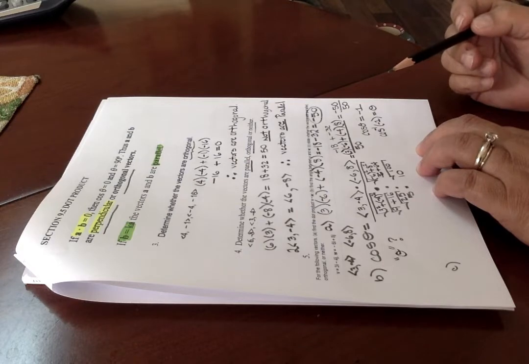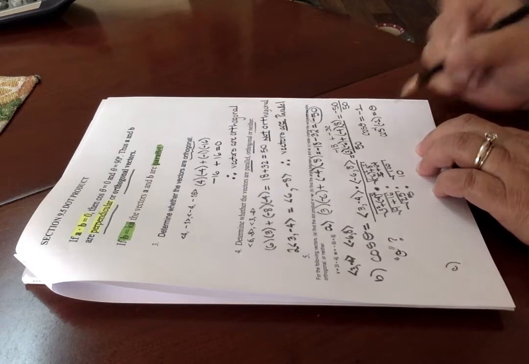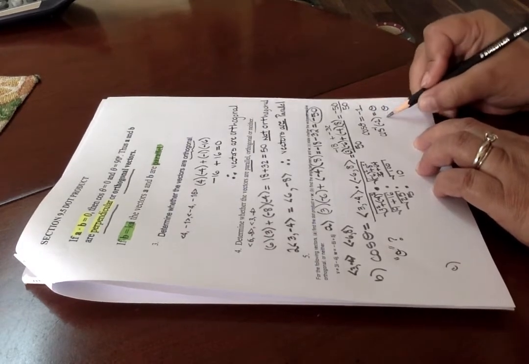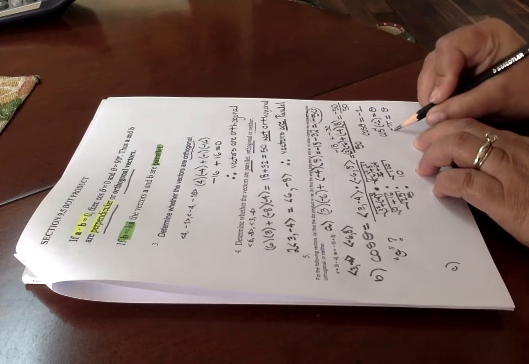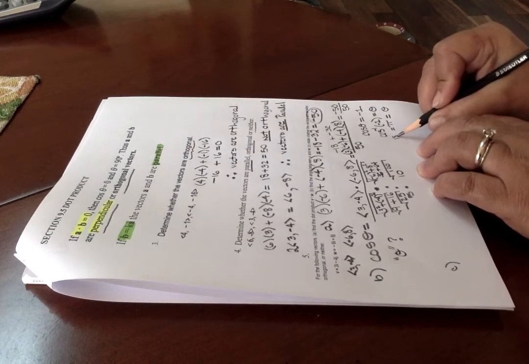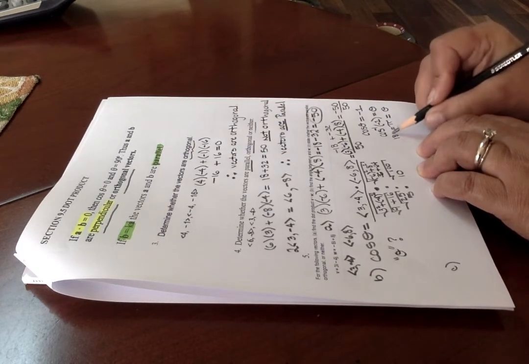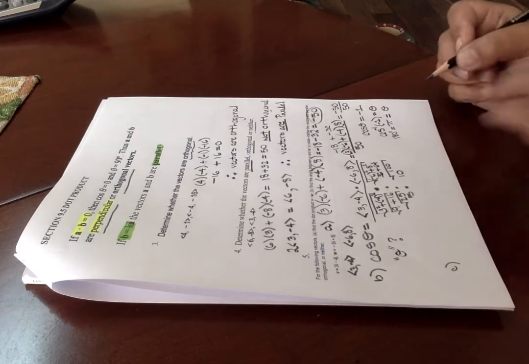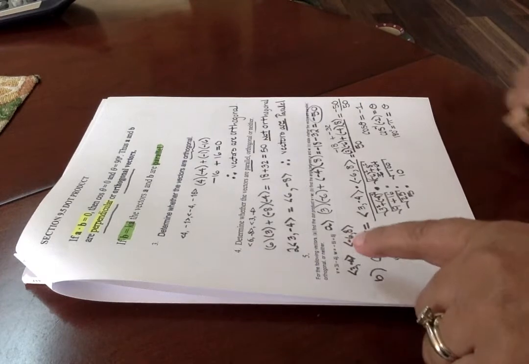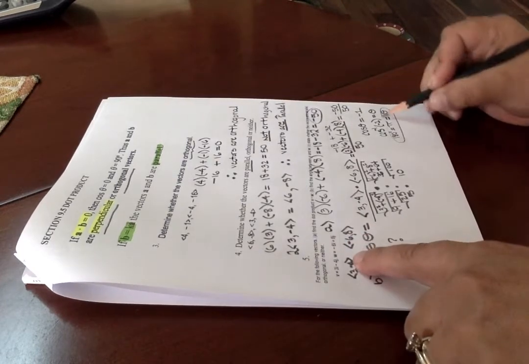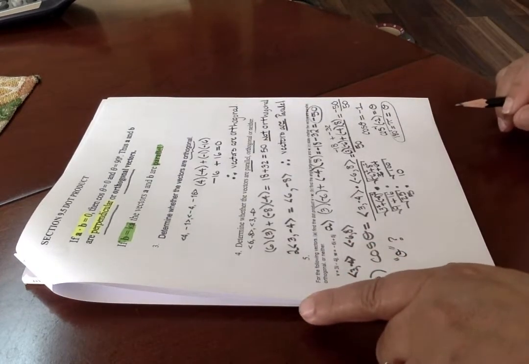Make sure it's in degrees, and you can then write it in pi form if you want to, but this happens at theta equal to 1 pi, or in other words, 180 degrees. You can give either one of those answers unless your MyMathLab stipulates a particular answer. Okay, so this is the final answer for part B.